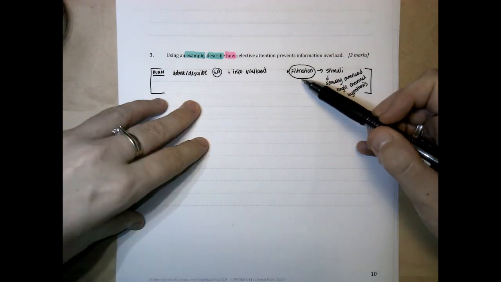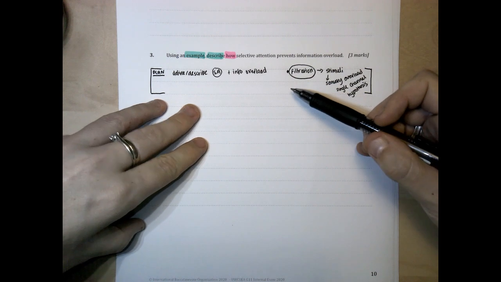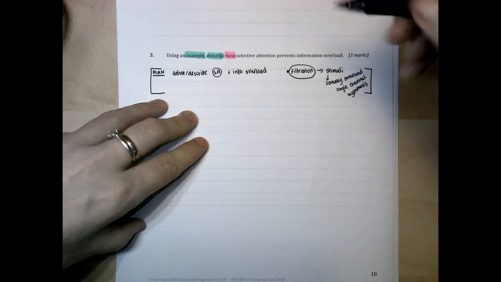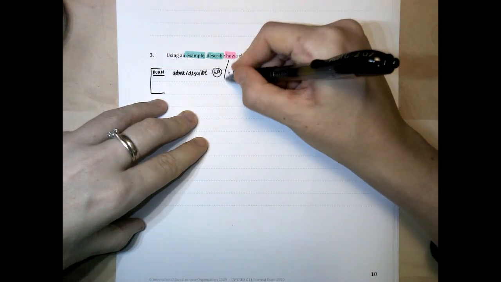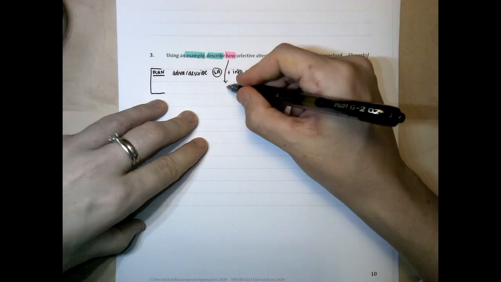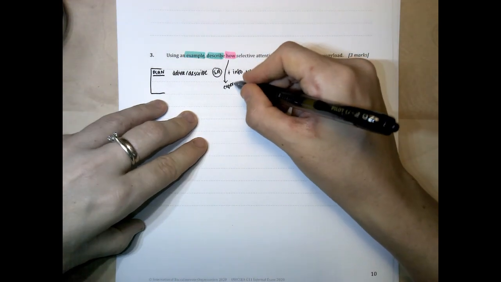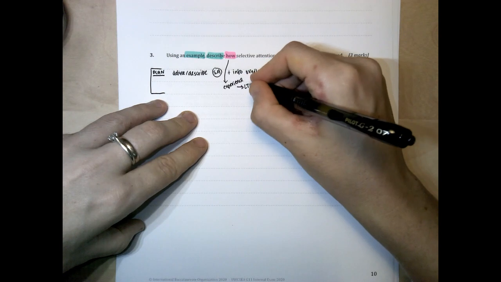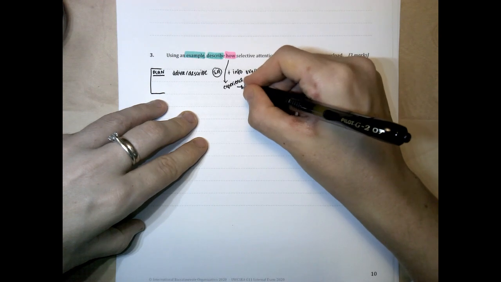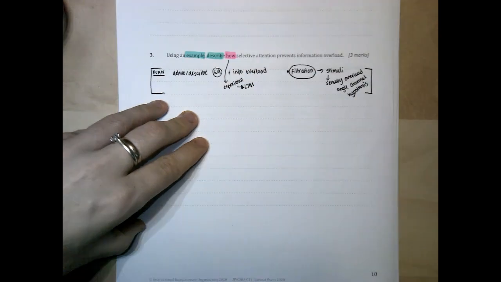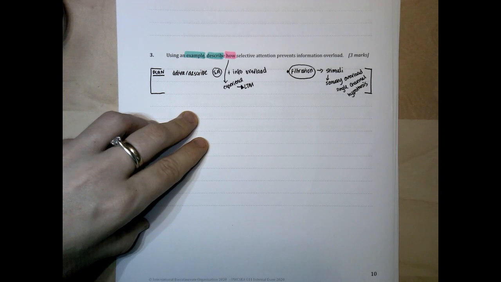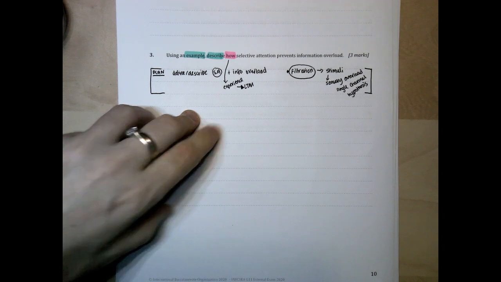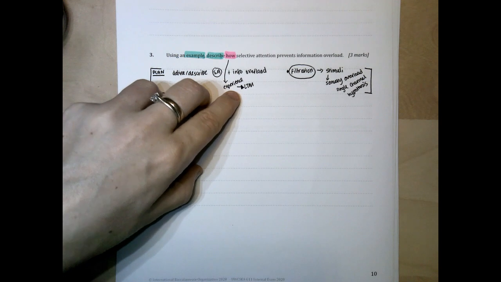What else do we think of? Well, we know that certain things can affect how this process happens, and how it happens is largely affected by experience, which is obviously linked to the long-term memory. Are we adept? Are we good at being able to disregard useless stimuli, or are we a novice and we've not yet determined what the useless stimuli are in a situation? So long-term memory is important in terms of experience.